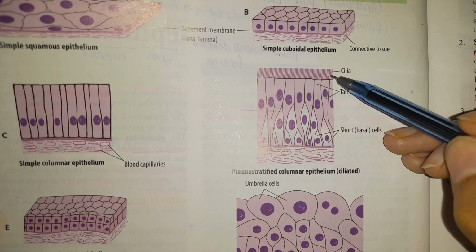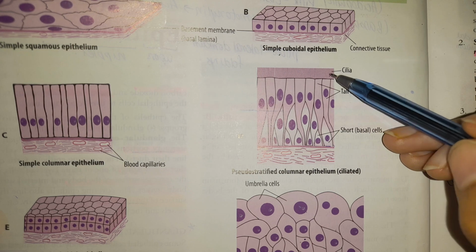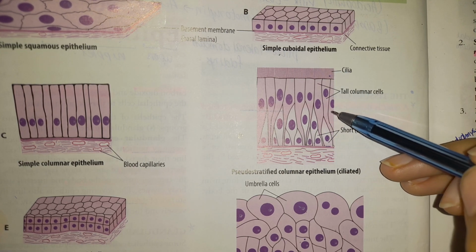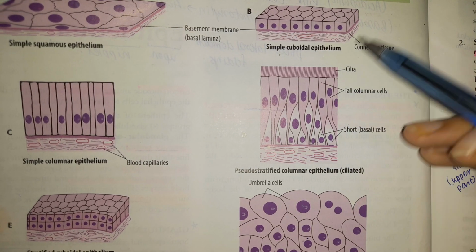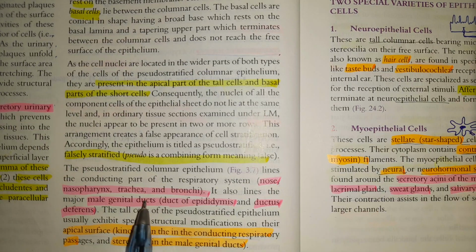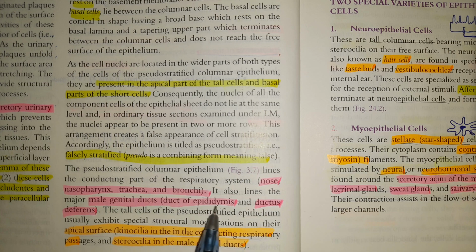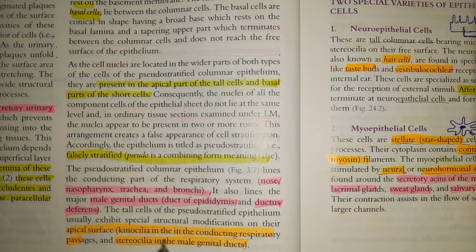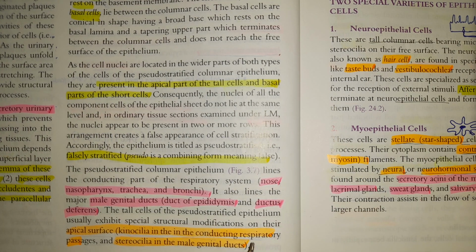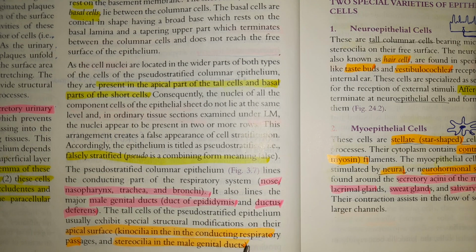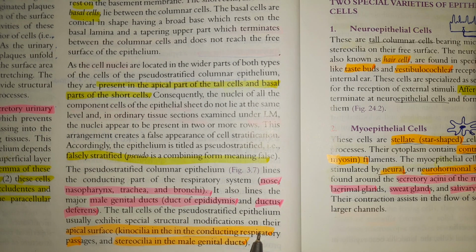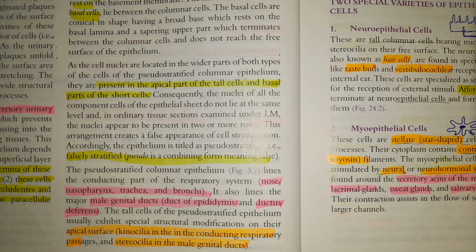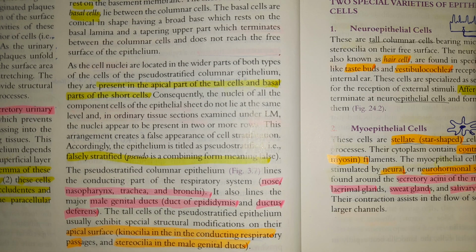They are mainly present in the nasal cavity, nasopharynx, trachea and bronchi. The main function of these cells is mucociliary transportation. Simple as that. They might also be present in male genital ducts like the ducts of the epididymis, but there they have stereocilia or non-motile cilia, whereas they have kinocilia or motile cilia in the respiratory passages. In the respiratory passages, they perform the function of mucociliary transportation. In the male genital duct, they do not have that function because they are non-motile, or they can be involved in signal transduction.